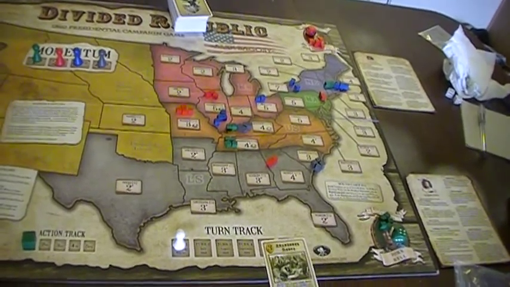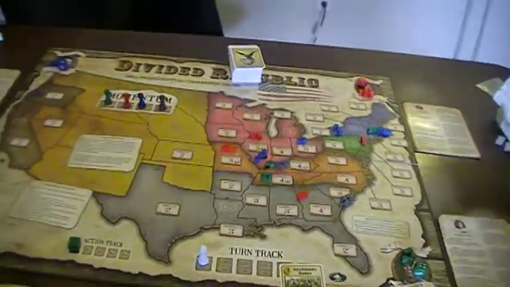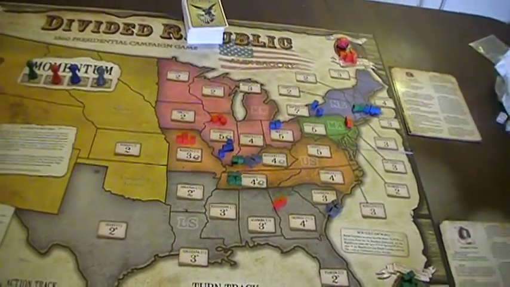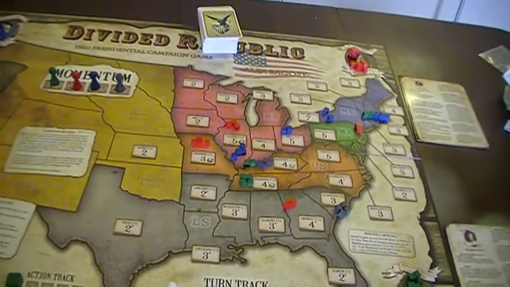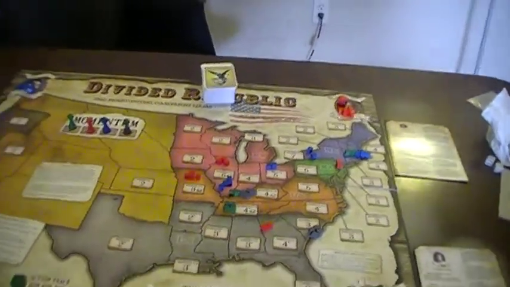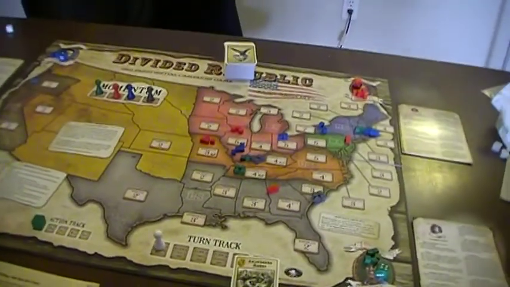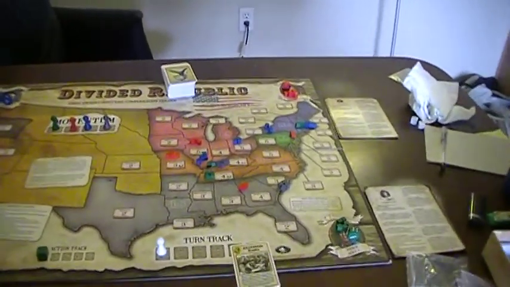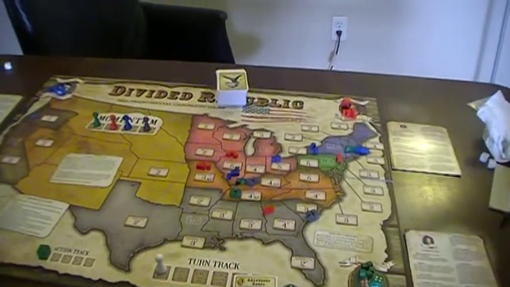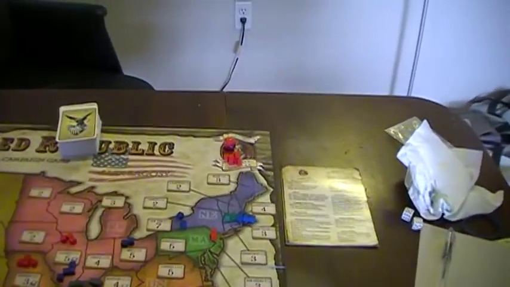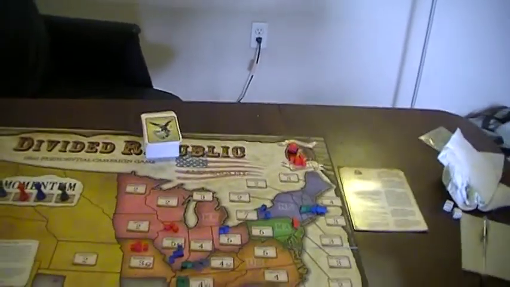First of all, for the most part, if you win a tie in a regional poll, nothing happens. Nobody gets the votes. But in the final polling of the game, after turn 6, it's imperative that everything be decided. So if there's a tie, in general, the person who has the most other states in that region will win that state.